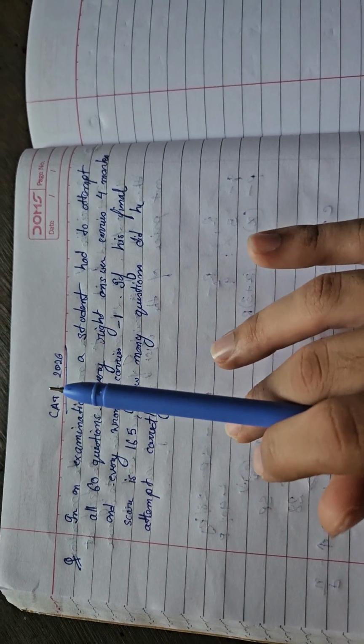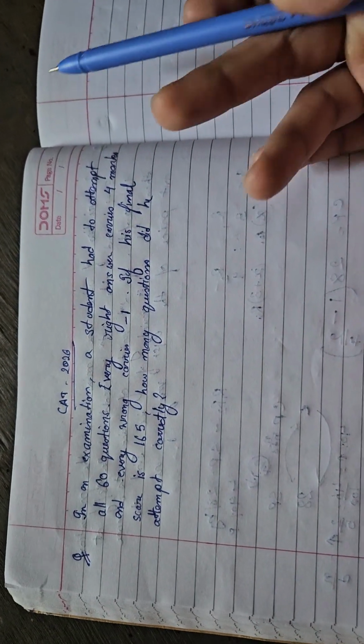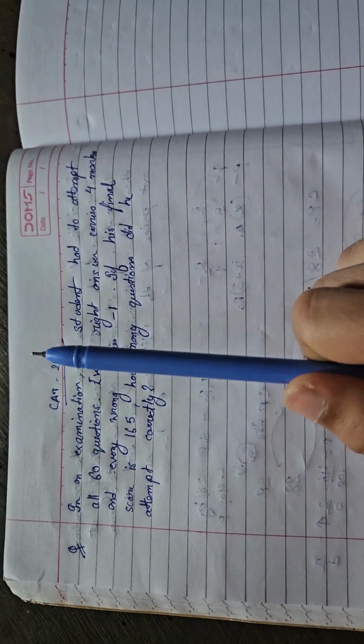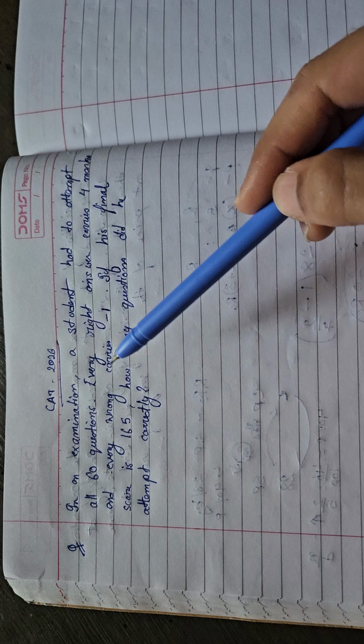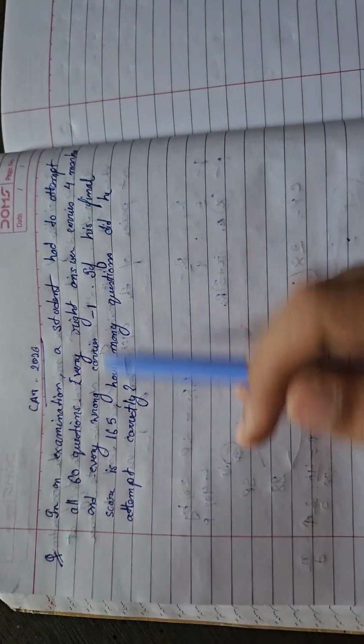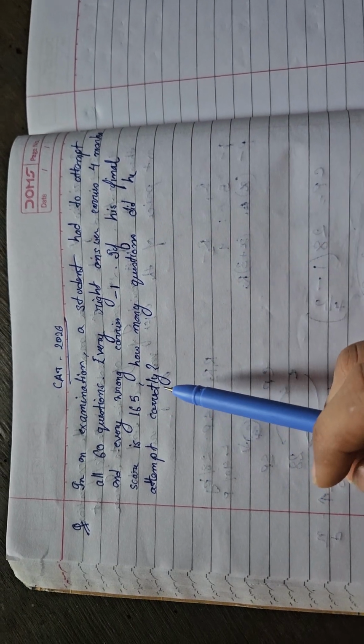So typically in examinations, basically MCQ type examination, even your CAT examination has the same pattern. A correct answer gives you a positive mark, whereas there is a negative marking for every wrong answer. So this is the same thing that is happening with the student. Further, the question says, if his final score is 165, how many questions did he attempt correctly?